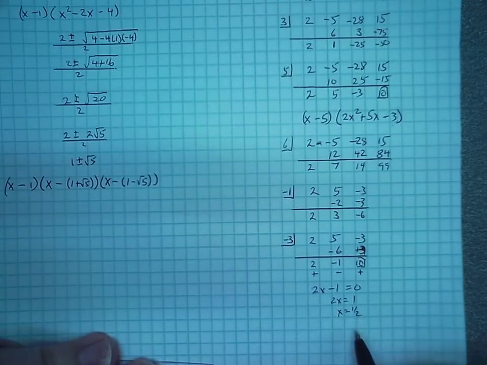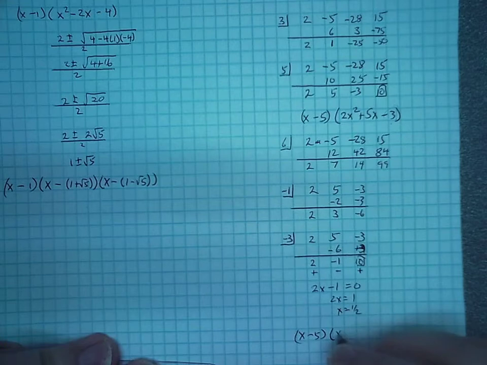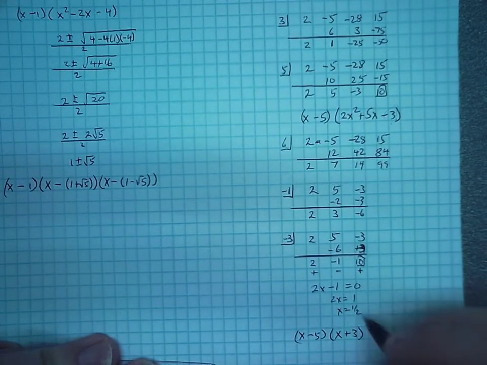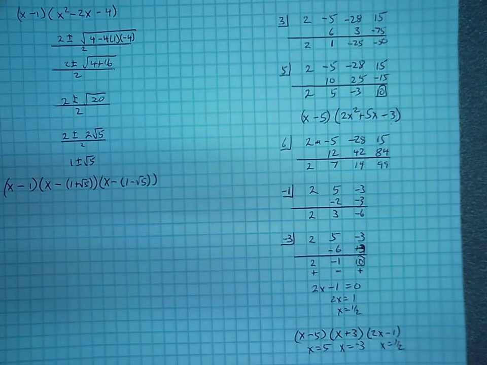So positive 1/2 is the remaining 0, which means my factors, if I were trying to factor this, I'd have x minus 5. That's the first one I found. Negative 3 works, so that's x plus 3. Remember, the factors are opposite. And lastly, 2x minus 1, or if you're looking for the zeros, they're 5 and negative 3 and positive 1/2.